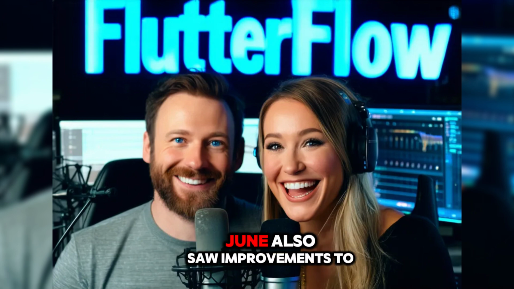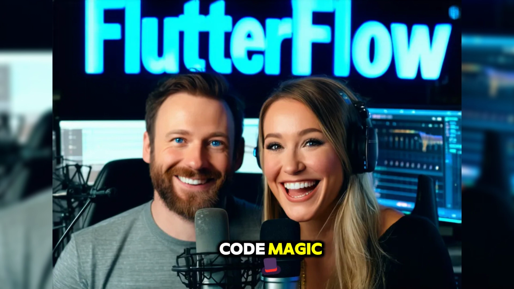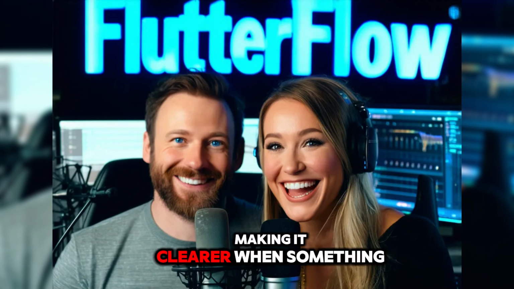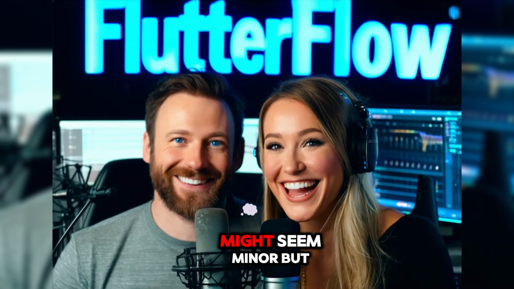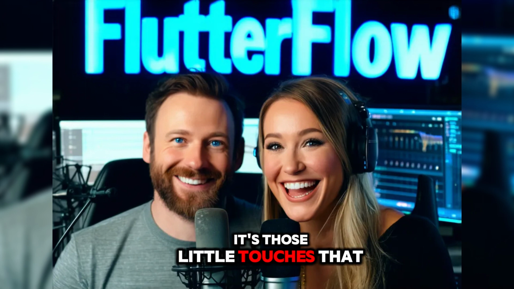Alongside those headliners, June also saw improvements to code magic deploy output, making it clearer when something went wrong. Always helpful. And they added the ability to set the cursor position in form fields. Might seem minor, but it's those little touches that can make a big difference for user experience. It's all about those small details, right? Yeah.